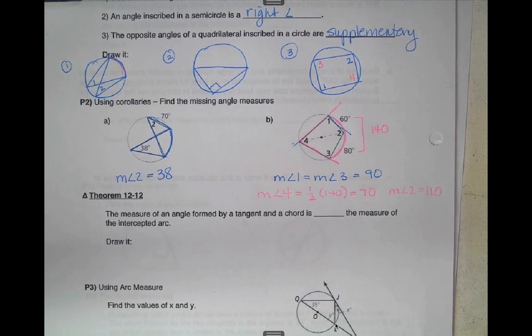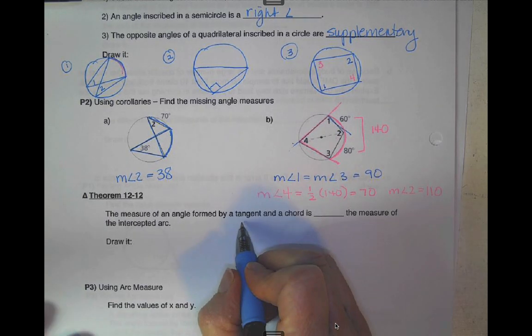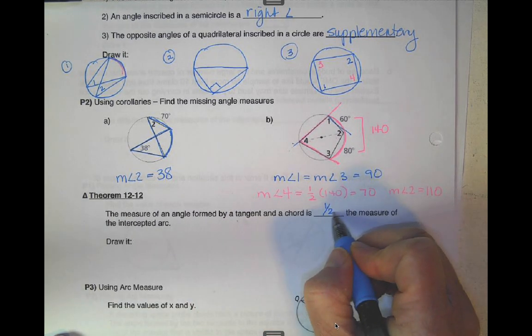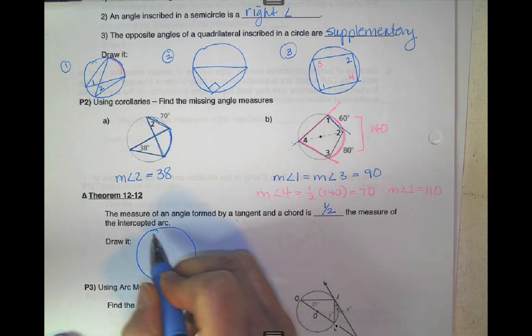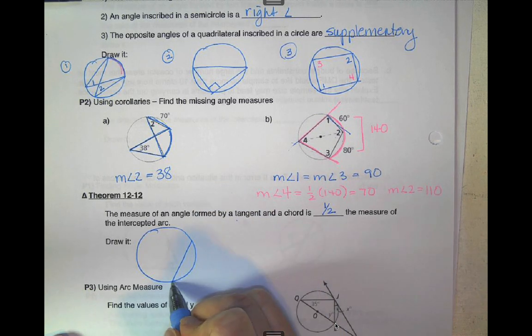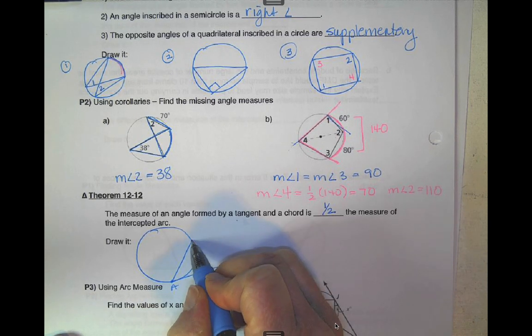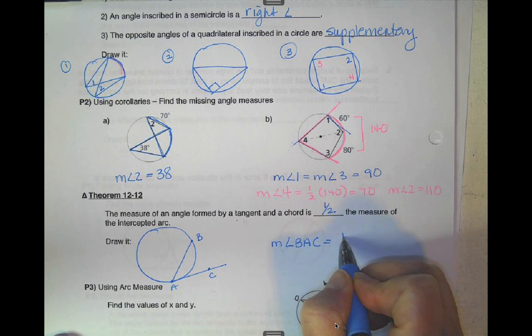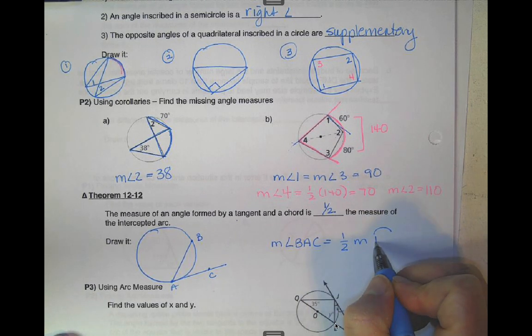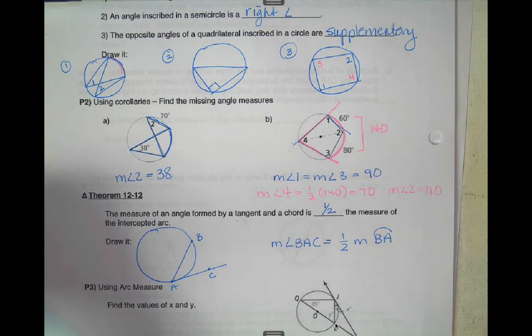All right, and then we have this third kind of angle here. I guess we could call it a tangent chord angle. This one says the measure of an angle formed by a tangent and a chord is half the measure of the intercepted arc. So in this one right here, here's a chord, here's the tangent. So the measure of angle BAC is equal to half the measure of arc BA. So it's just half of this arc right here that it intercepts.